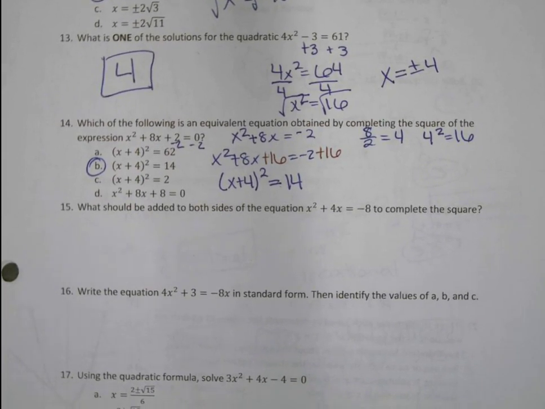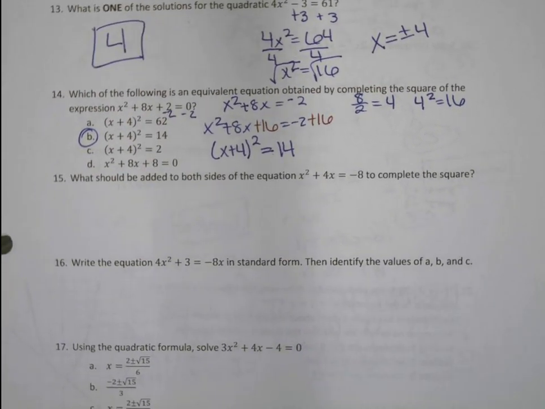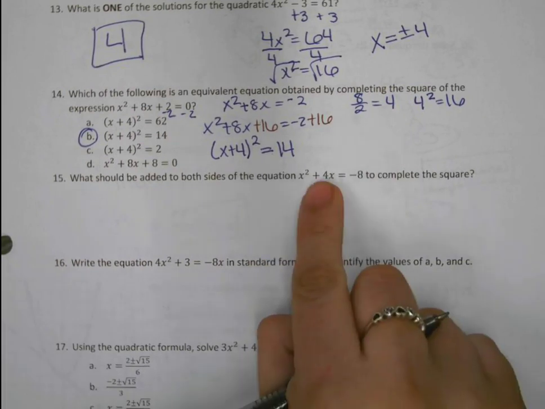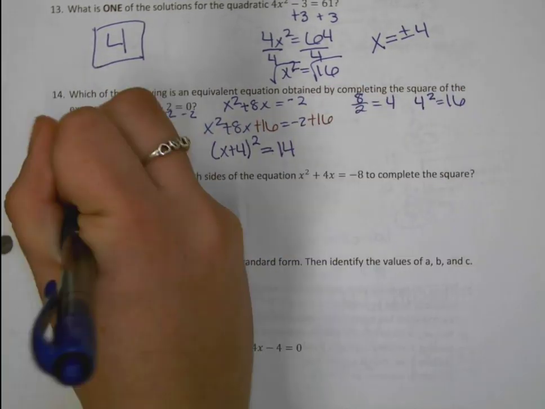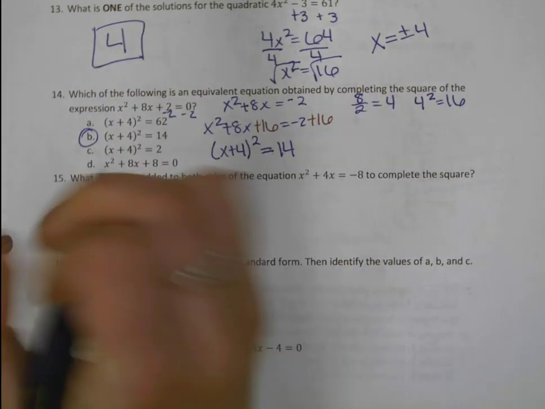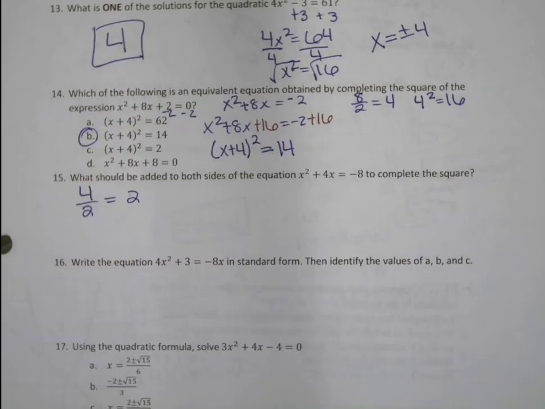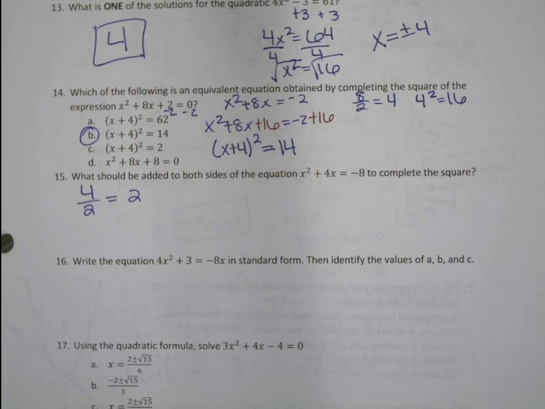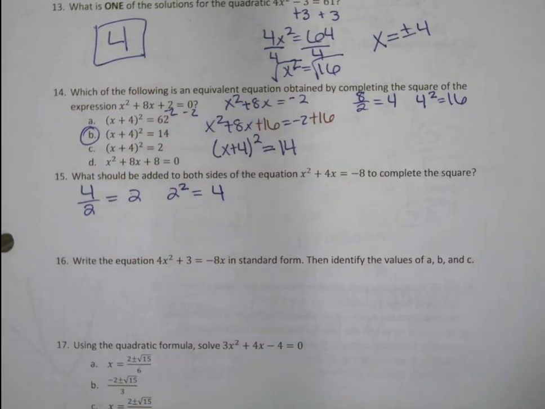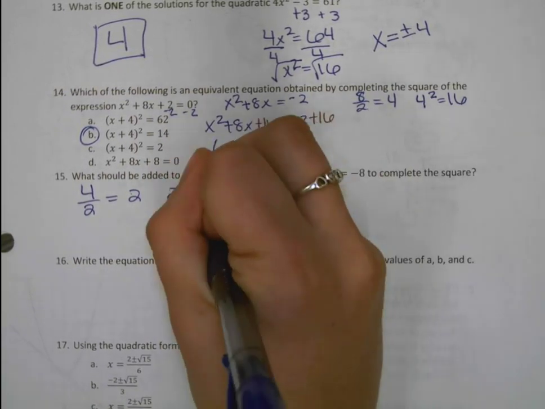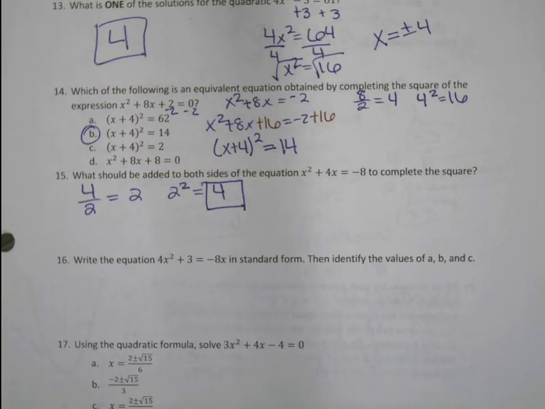Okay. Number 15 is a little bit easier. I don't have to go as far in the process. It wants to figure out what number I need to add to both sides to complete the square. So I'm going to take my b value, which is 4. I'm going to divide by 2, which is 2. To complete the square, I need to square that answer I just got. So 2 squared is 4. So number 15, I would want to add 4 to both sides.